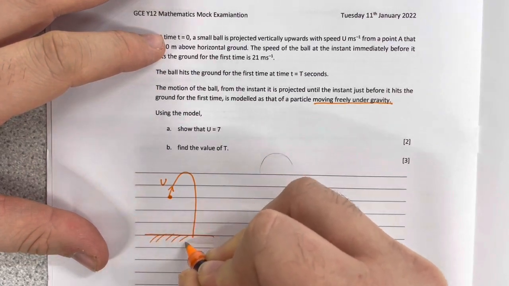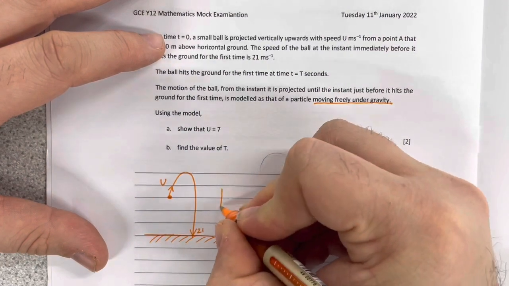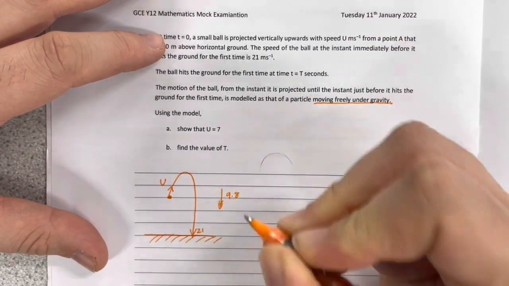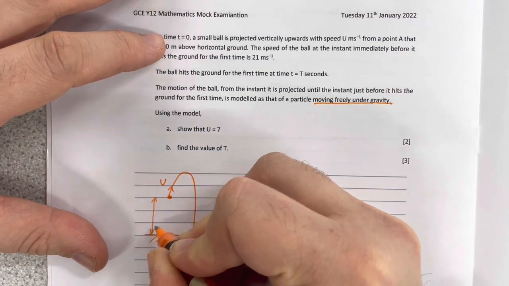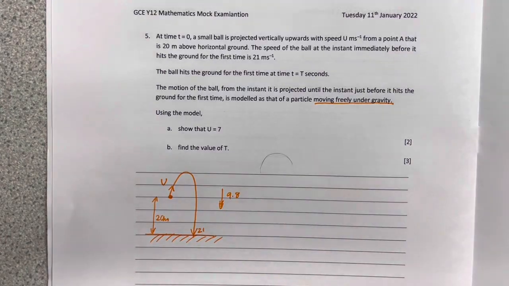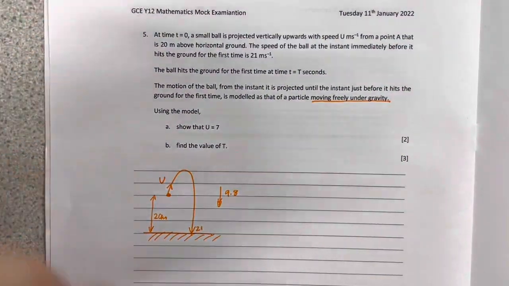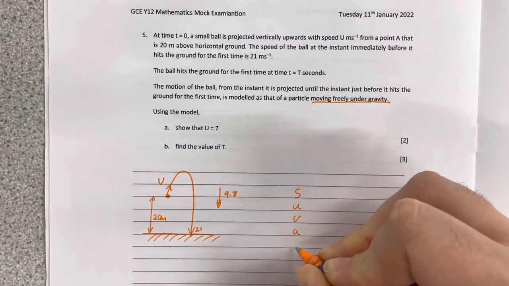And then it hits the ground with a speed of 21, and it is accelerating downwards with an acceleration of 9.8, and I know that this distance here is 20 meters. So I've got a nice little diagram now to help visualize exactly what is going on. So I'm now going to draw up my Suvat table: S, U, V, A, and T.